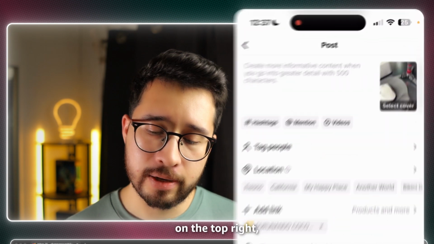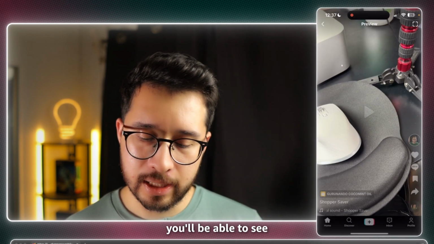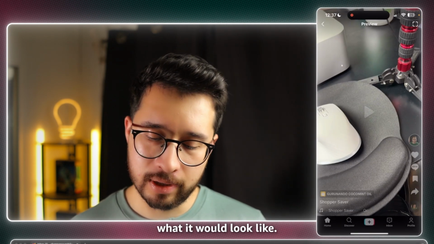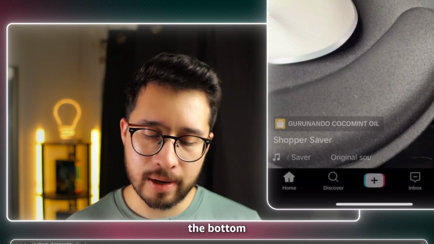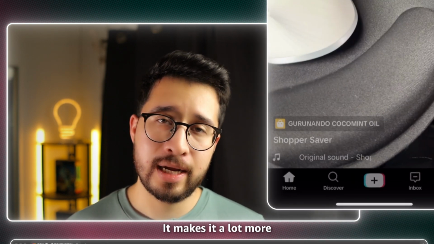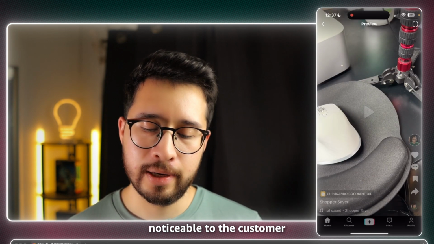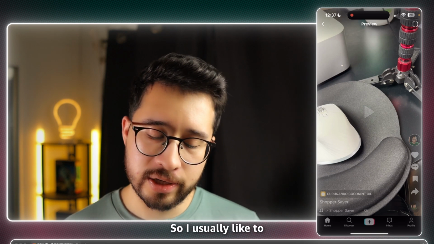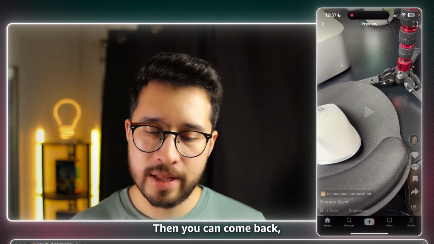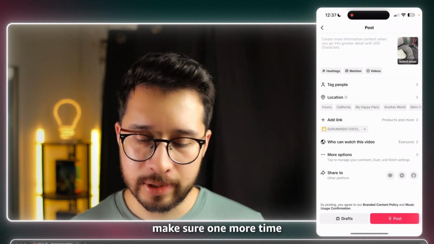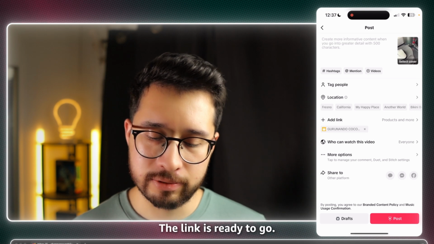And now if you click here on the top right, you'll be able to see an example of what it would look like. And you can see having it on the bottom left in all caps, it makes it a lot more noticeable to the customer than if it was in lowercase. So I usually like to just change it to all caps. Then you can come back, make sure one more time that it is already on there. The link is ready to go.